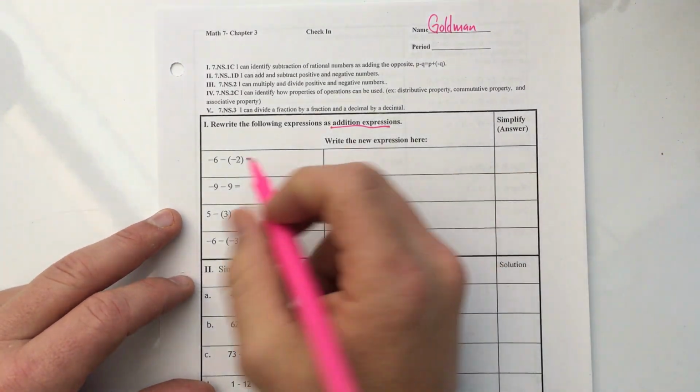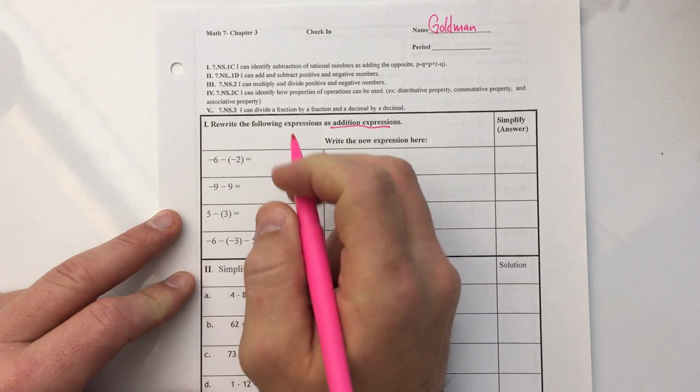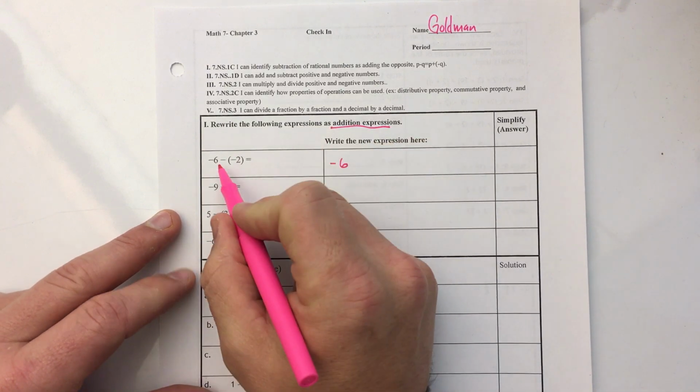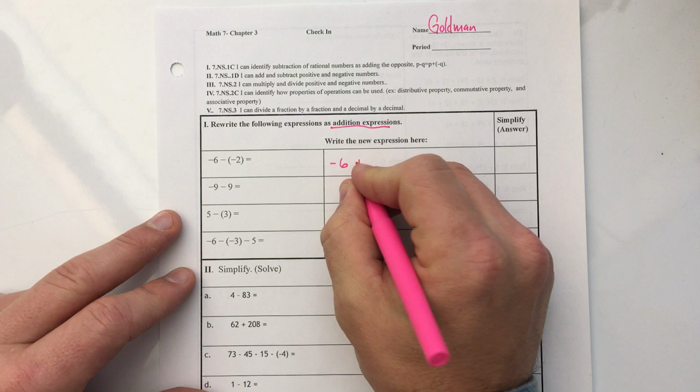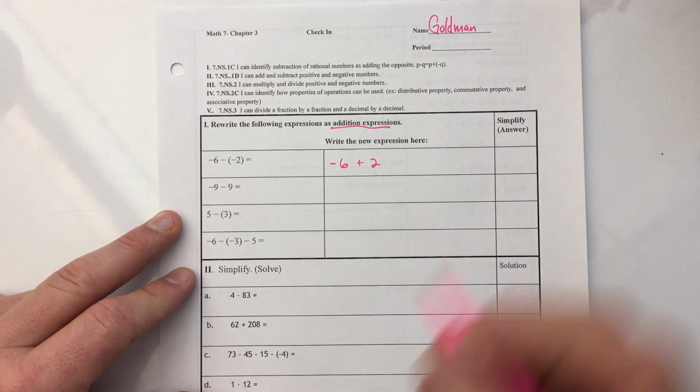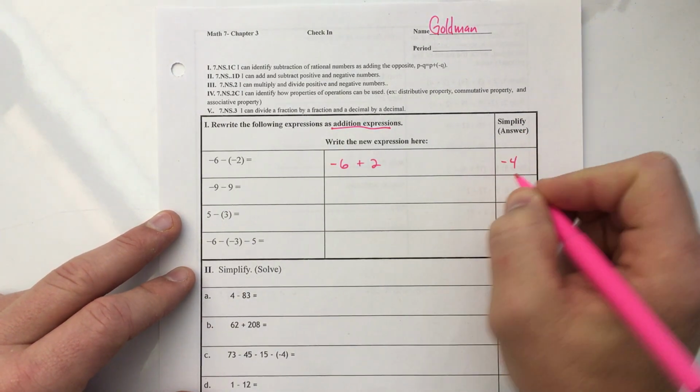Standard 1. Rewrite the following expressions as addition expressions. I don't change the first number, so I'm going to leave the -6. Subtracting a negative is the same as adding a positive. -6 plus 2, the answer is -4.